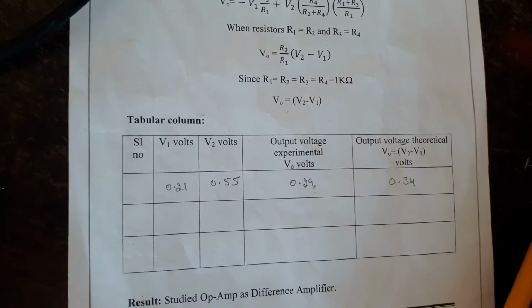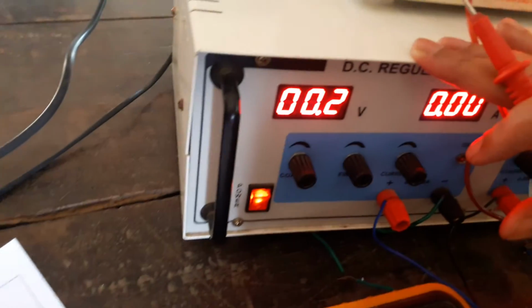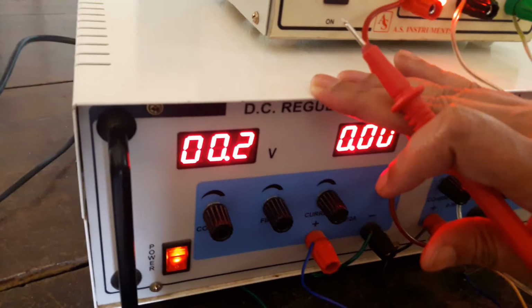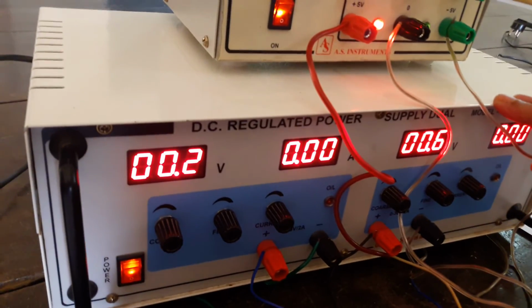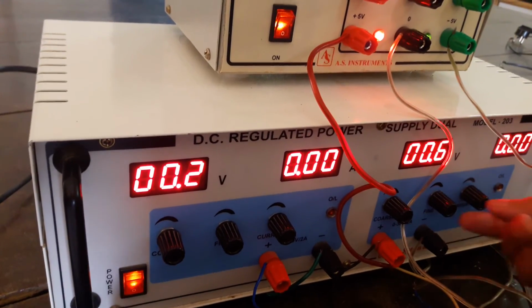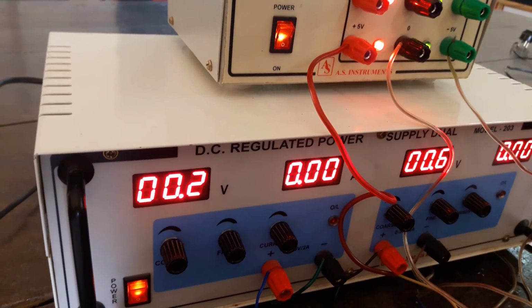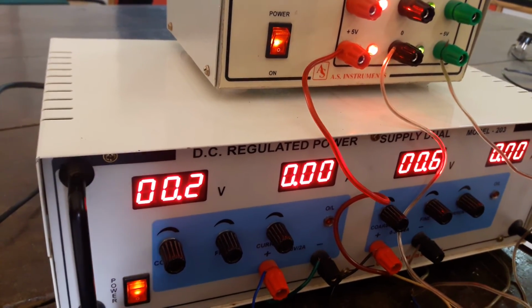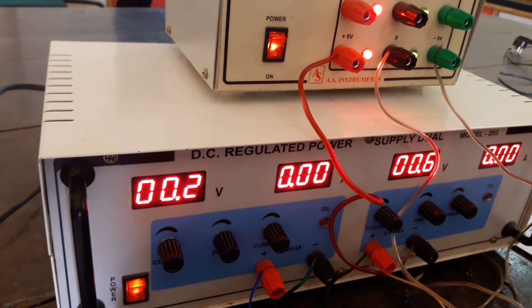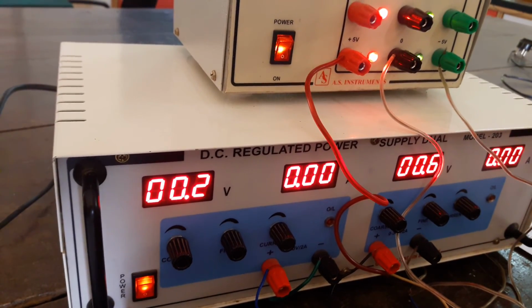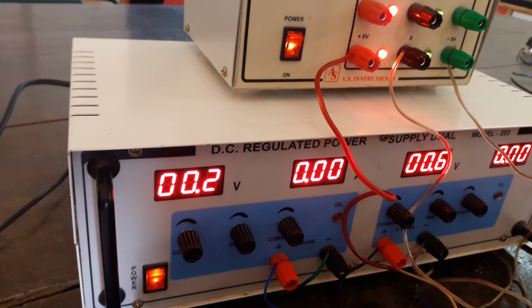Again, what you have to remember in this is, you can keep V1 as it is, what you have kept for the first trial. Keep varying V2 in steps of 0.1 volts by varying this knob. Then you can perform the experiment. Tabulate the readings in the tabular column and write the result as the op-amp as difference amplifier is studied.